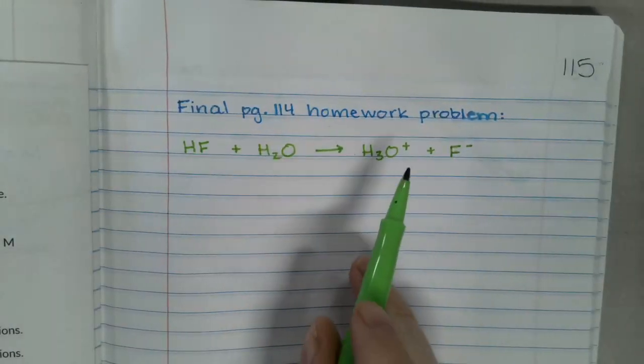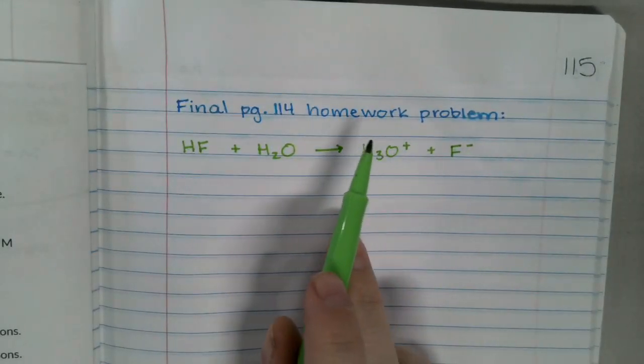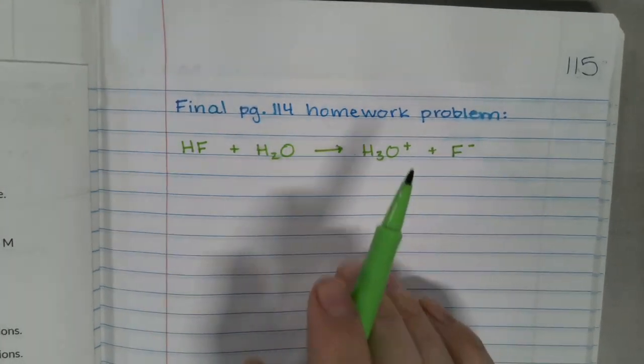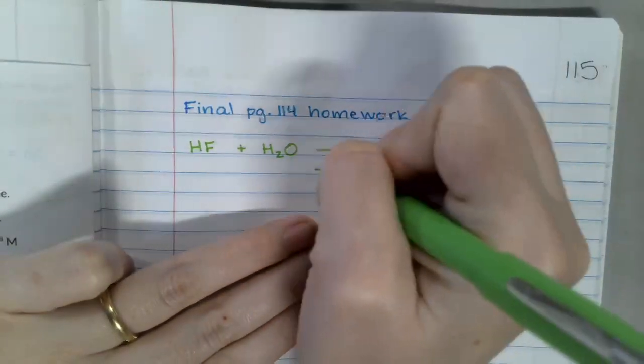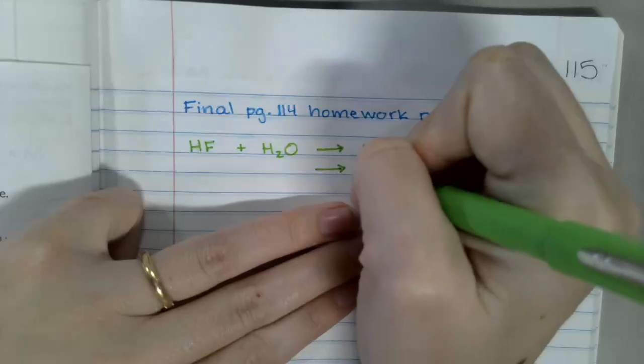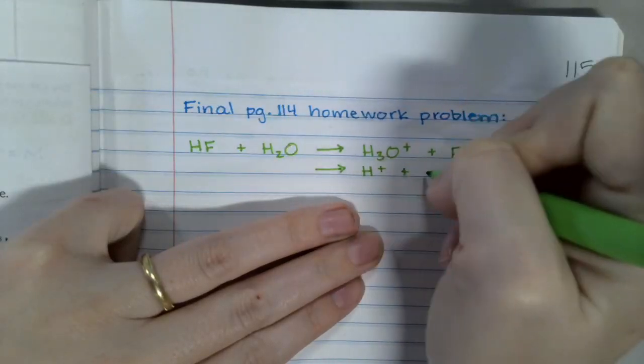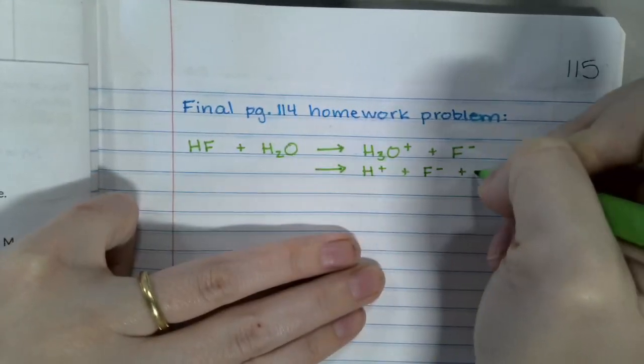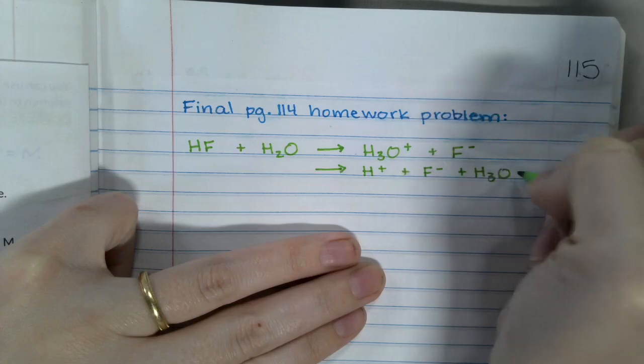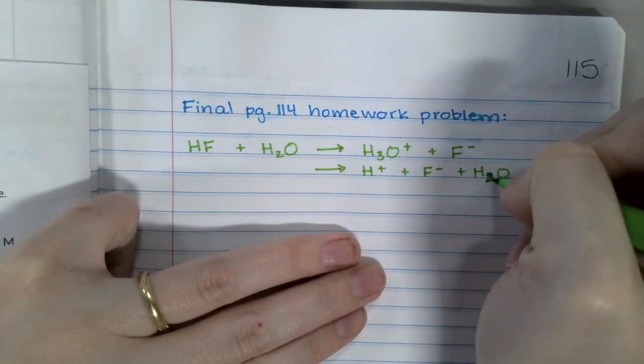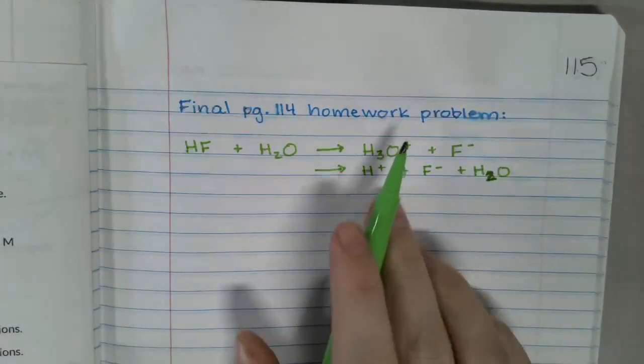Now, this is technically exactly the same as if I'd written these guys react to form H plus F minus plus H2O. Okay? It's exactly the same.